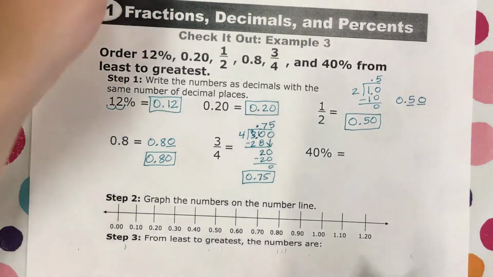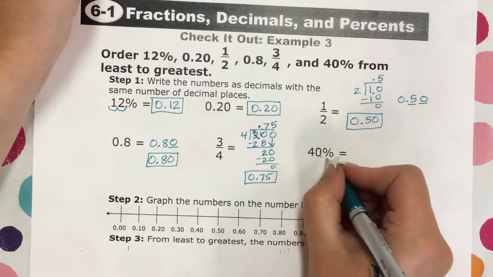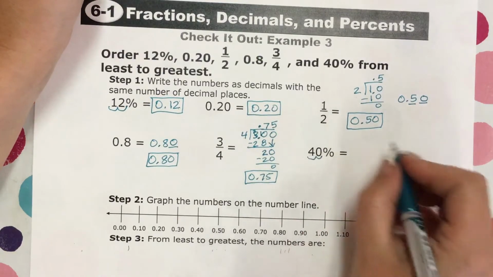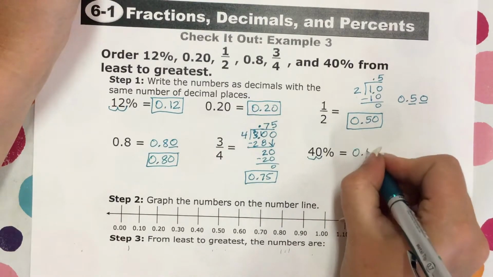And then 40%, I'm going to go ahead and move that decimal place over twice, which is going to give me 0.40.